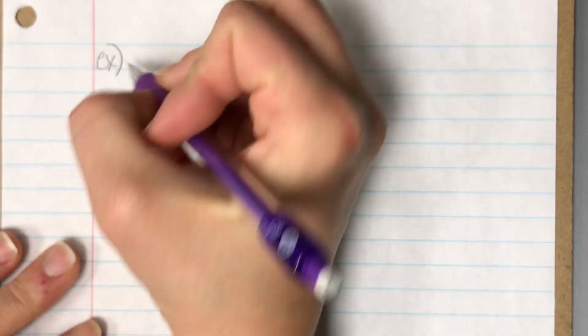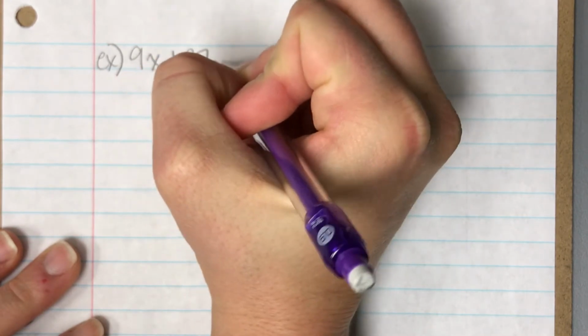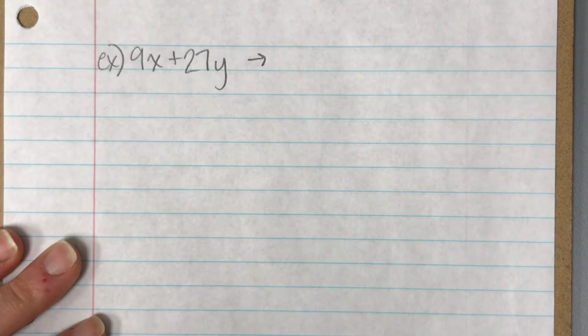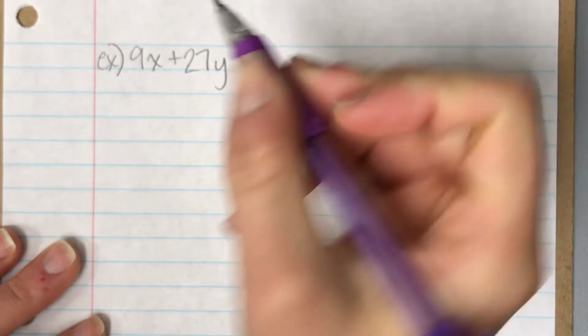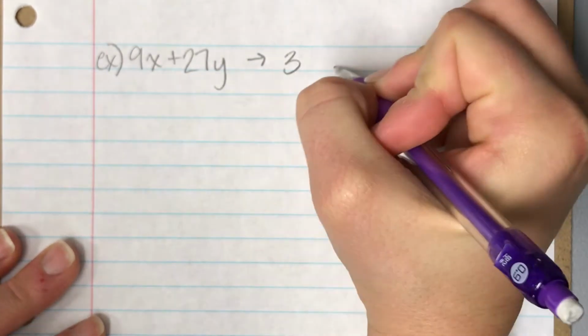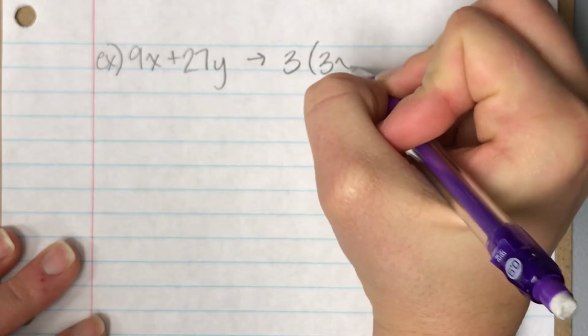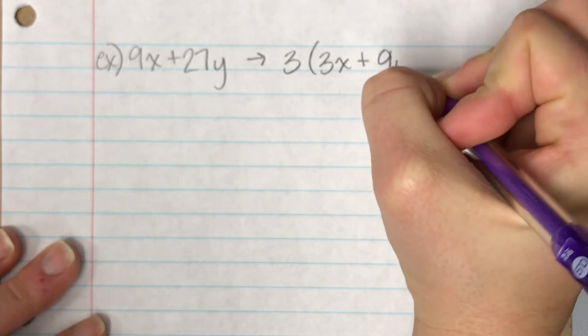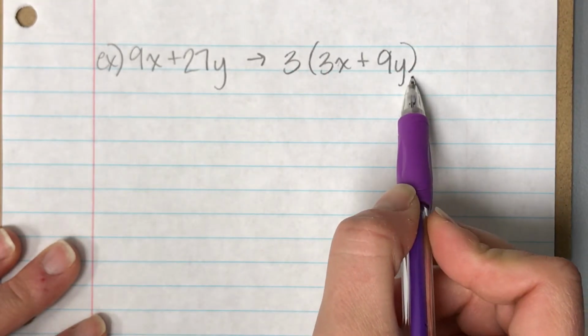All right, I wanted to give you more examples of factoring with the GCF, with the greatest common factor. So here are a few more. 9x plus 27y. Again, you're looking for what they both have in common that I could pull out front. One thing that a lot of people do is they say, oh, well, 3 goes into both of those. And I would have to multiply by 3x plus 9y so that it makes 9x and 27y.